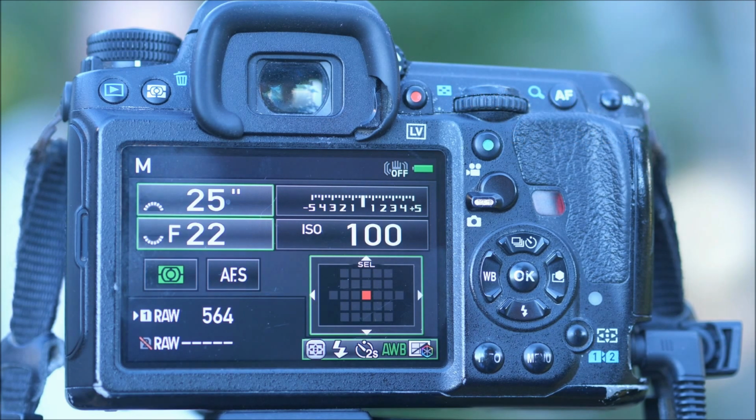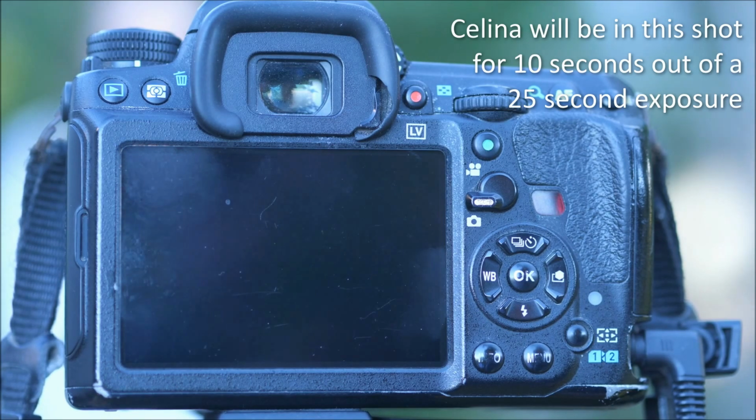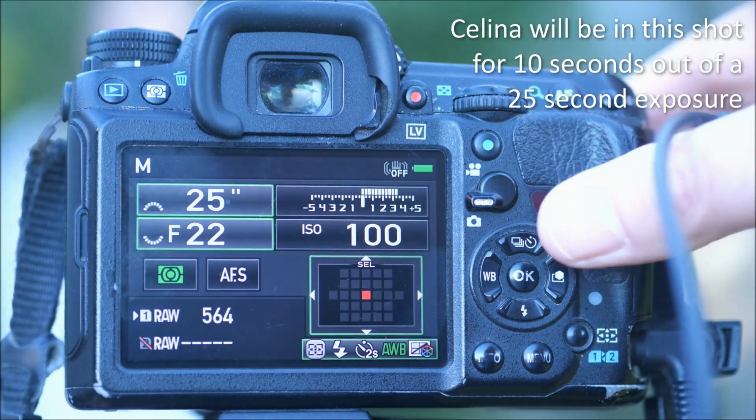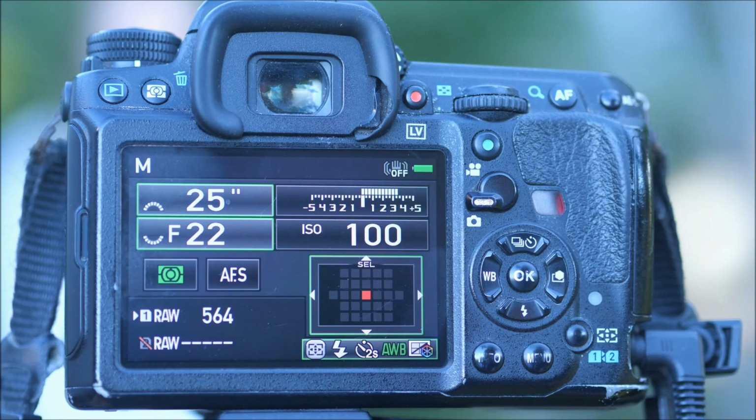I'll press the button. There's going to be a 2-second delay so that any chance of me bumping the camera is out of the equation. And then Celina's going to stand in one spot for 10 seconds and then run out. The camera then exposes for the other 15 seconds. And when that's all done, you'll see what we ended up with. So this is our first attempt. So wish us luck. Let's see how we go.